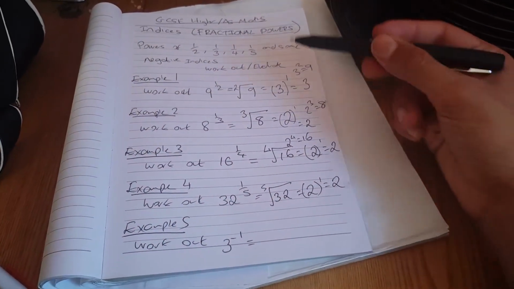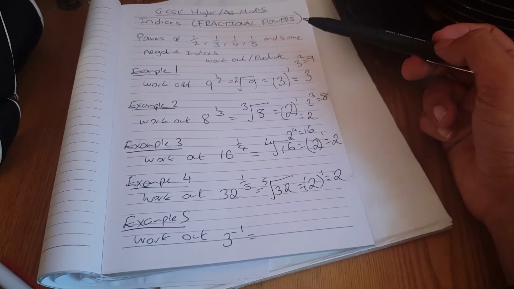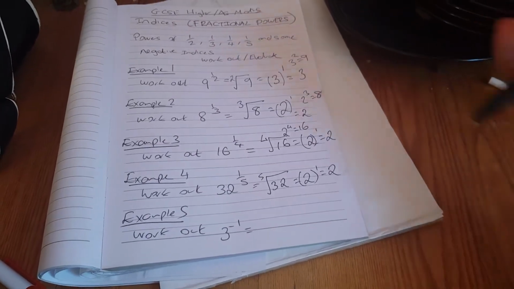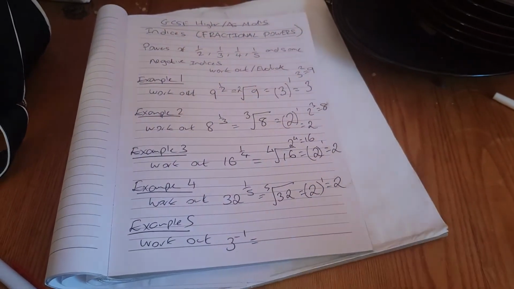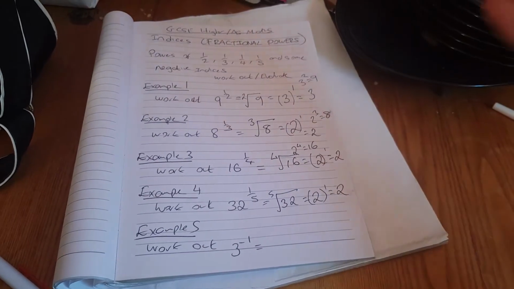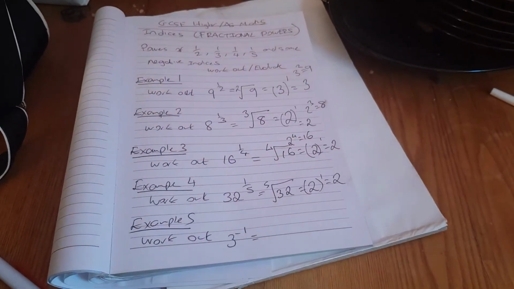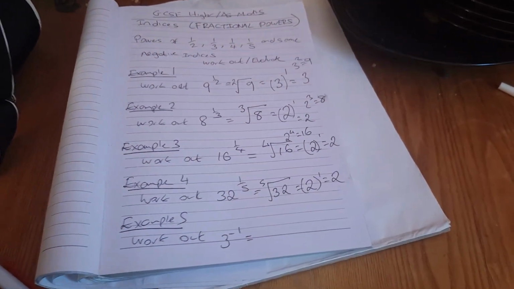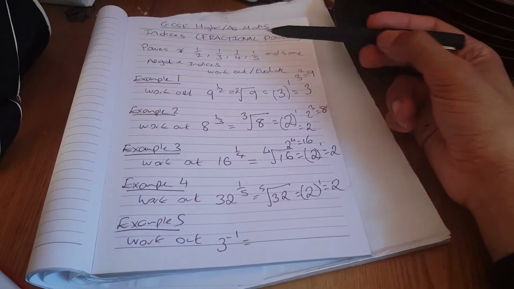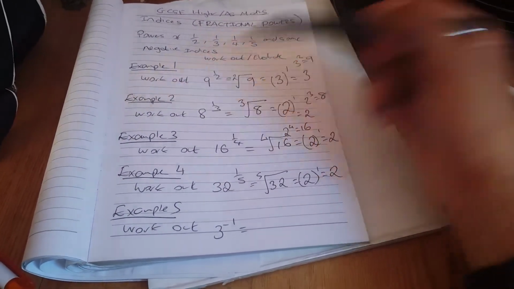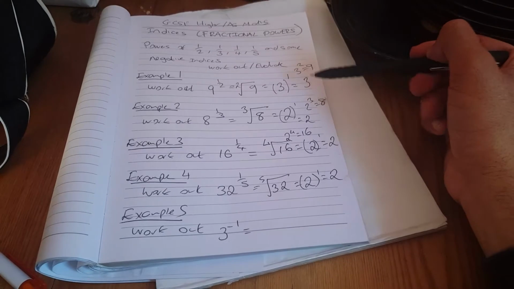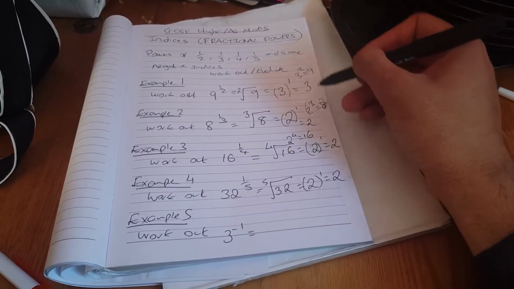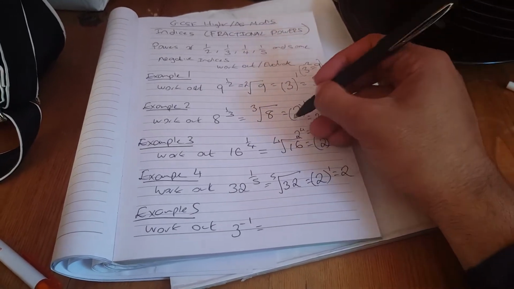If it's AS or A-level maths, you might get 10 to the power of a third, which is not going to give a whole number answer. They might ask you to estimate it, or if you're asked to work it out, they will give you a calculator for those questions. But we will just stick to the questions that give you whole number answers, or integer values.